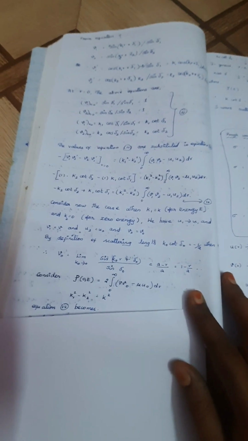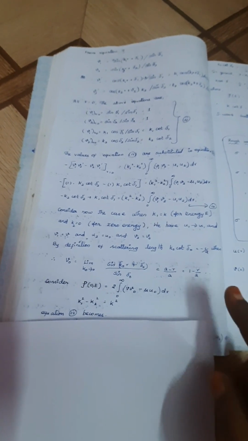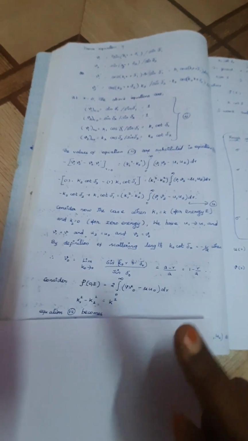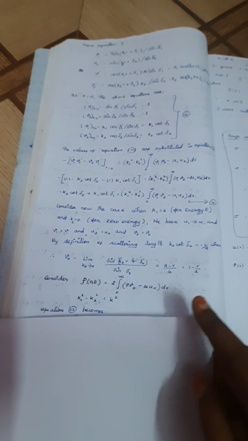So v naught is equal to, that means our general formula v naught is equal to, at the limit k naught tends to 0, sin(k naught r plus delta naught) divided by sin delta naught. So the values are substituted in this equation, we get simply (a minus r) divided by a, which is equal to 1 minus r by a.